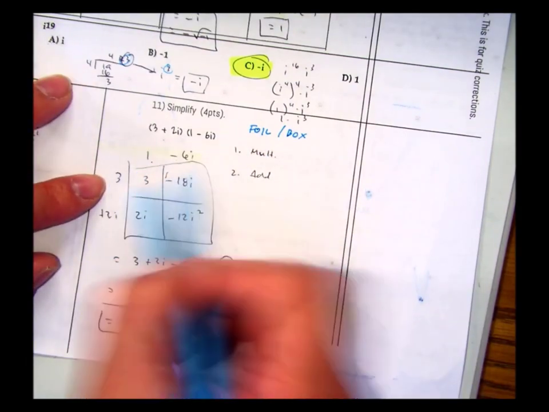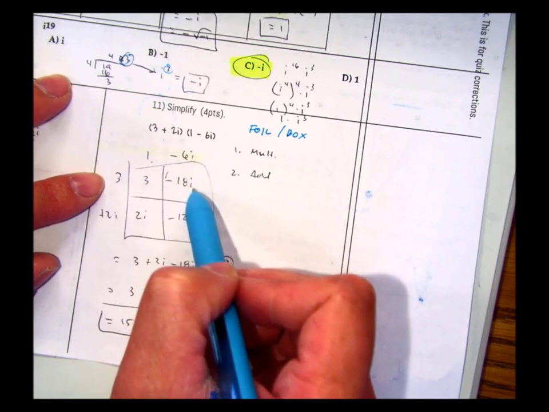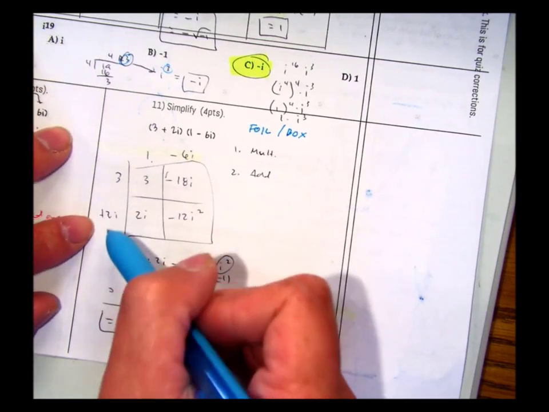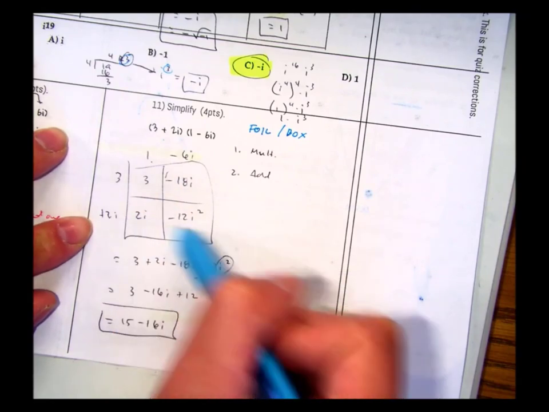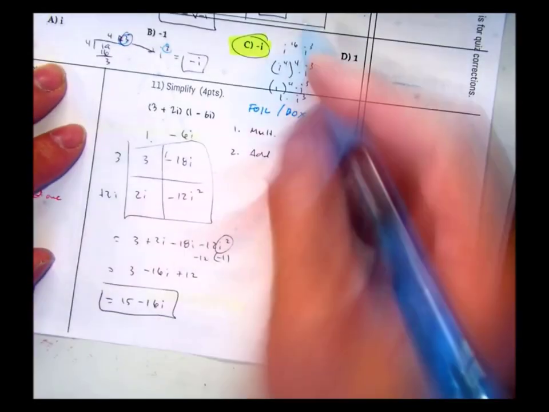3 times 1 is 3. 3 times negative 6i is negative 18i. 1 times 2i is 2i. And negative 6i times 2i is negative 12i squared.